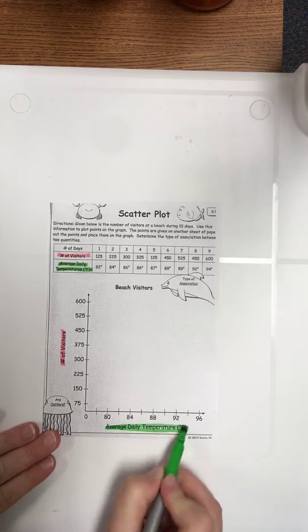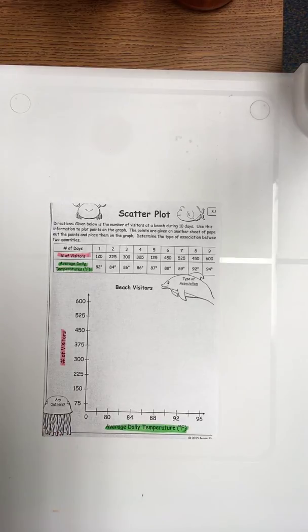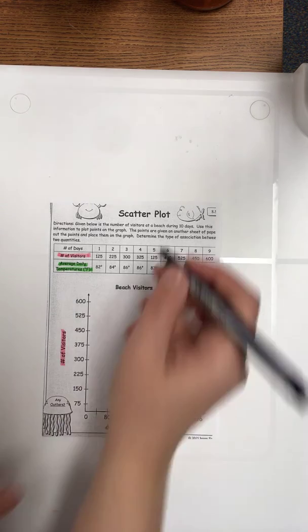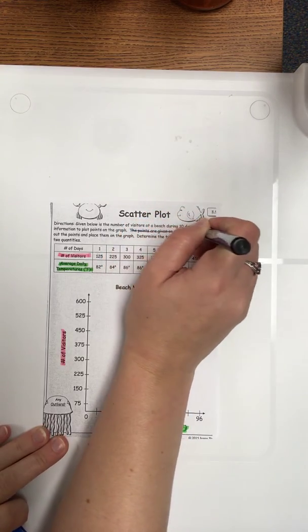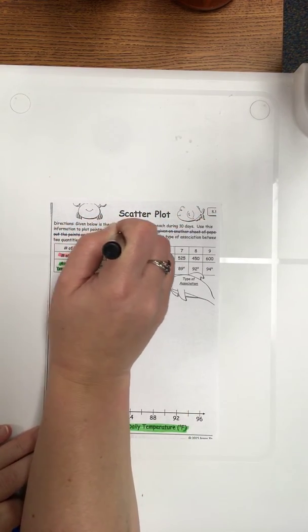Okay? So, directions. Given below is the number of visitors at a beach during 10 days. Use this information to plot points on the graph. The points are given on another sheet of paper. Oh, they had separate little dots and we're not doing that. Determine the type of association between the two quantities. So we are not doing this part right here. Sorry, I forgot they had a separate sheet of paper.